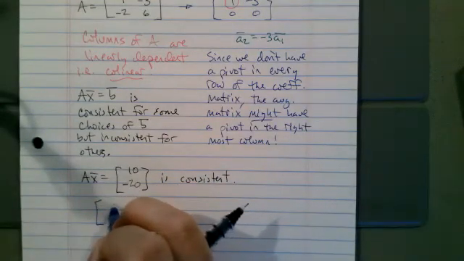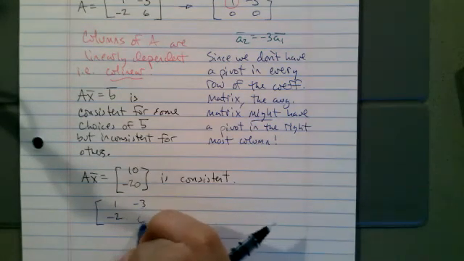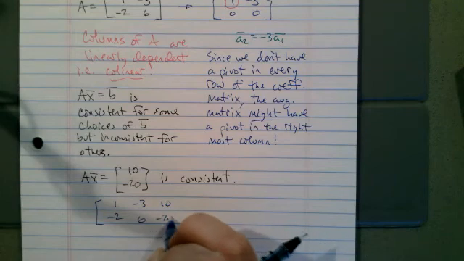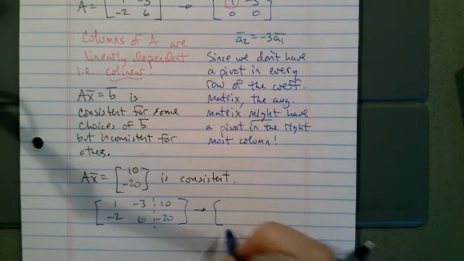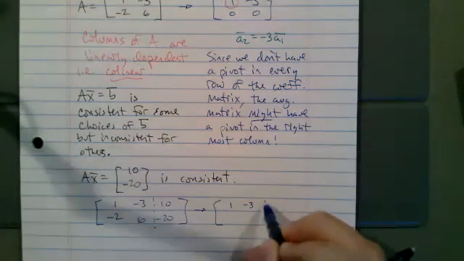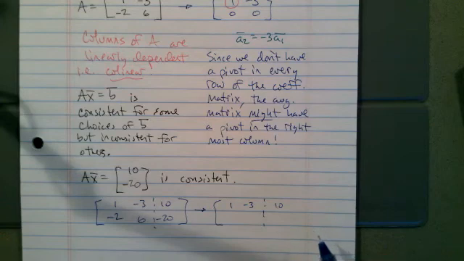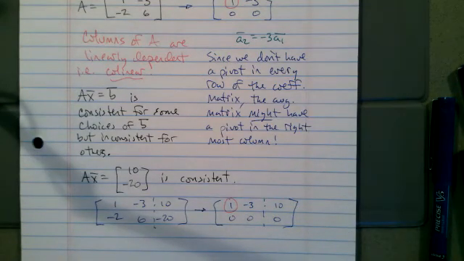So the augmented matrix would look like, by columns, 1, -2, -3, 6, and then 10, -20. And in the reduced echelon form, the first row will still be 1, -3, 10, and then the second row zeroes out. We do not have a pivot in the rightmost column of the augmented matrix.